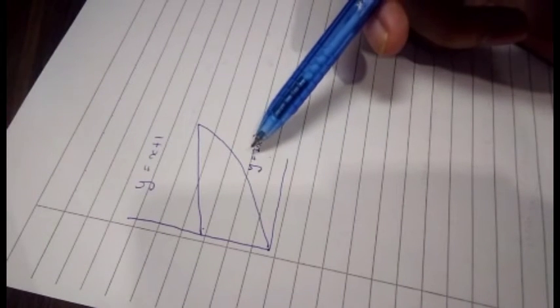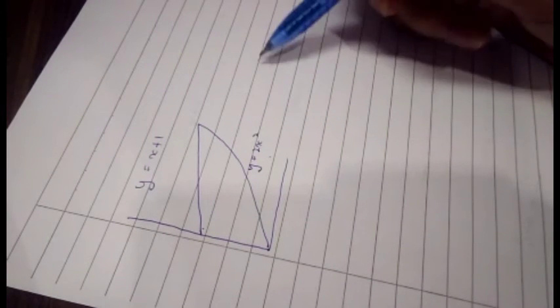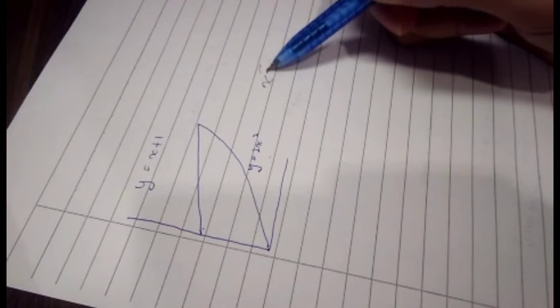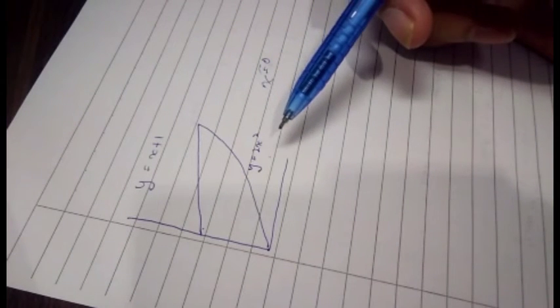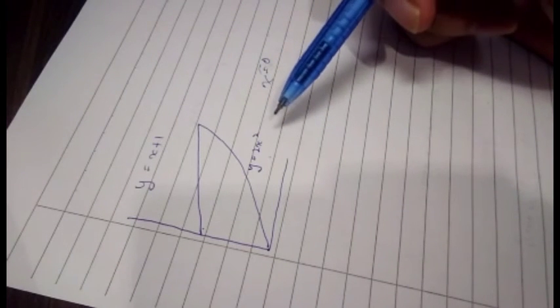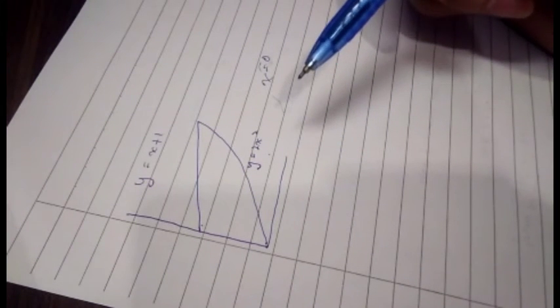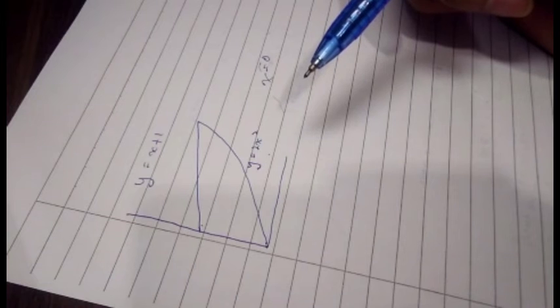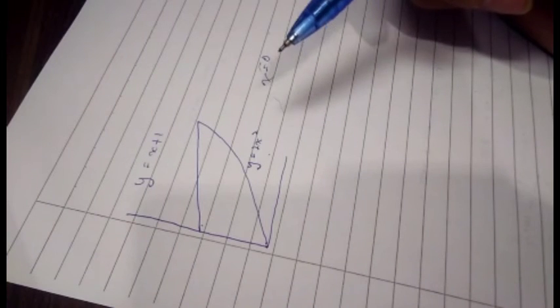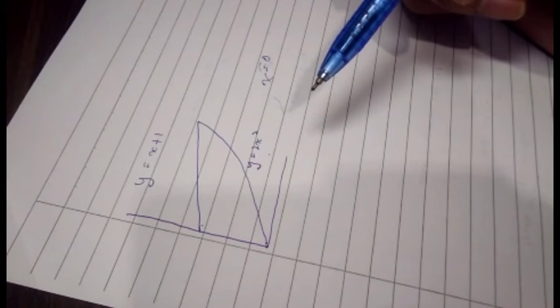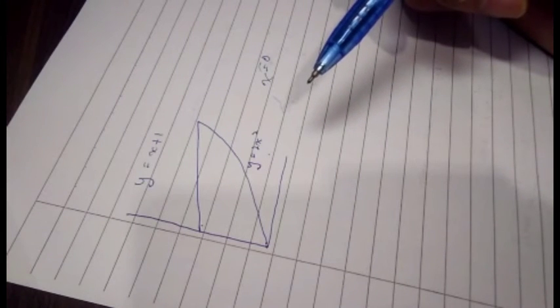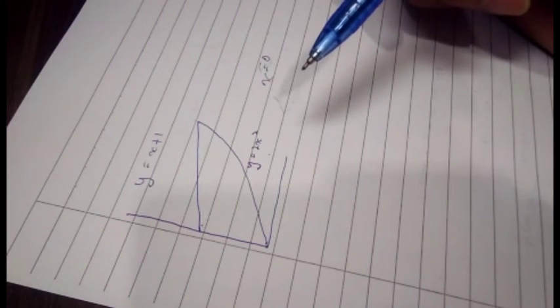The lower limit of integration is x equals 0. Next, we need to find where the curves intersect, so we know the upper limit of integration, by equating the two expressions and solving.